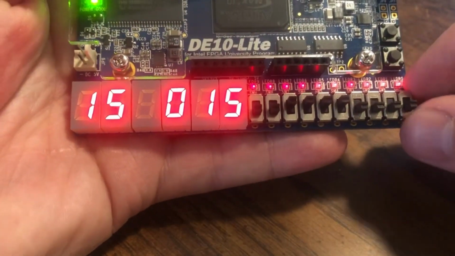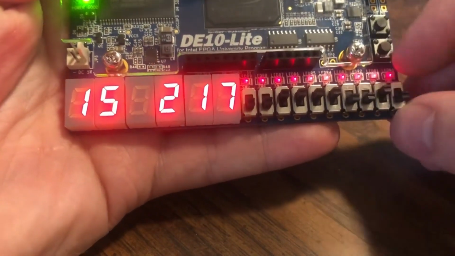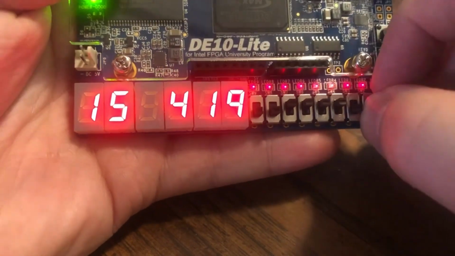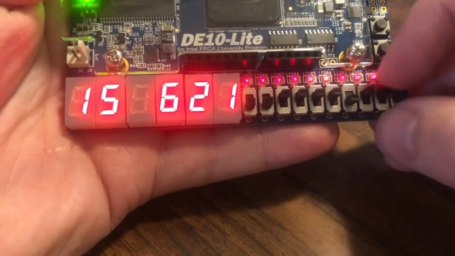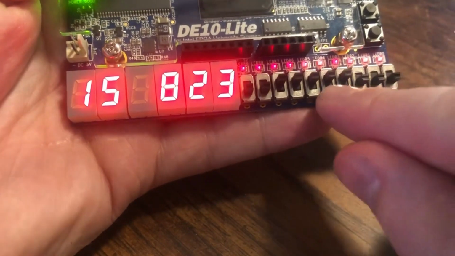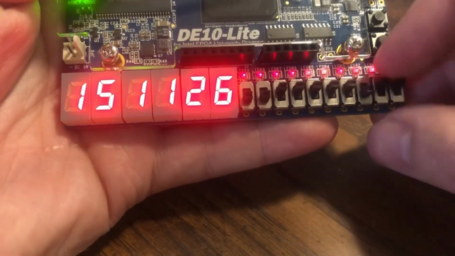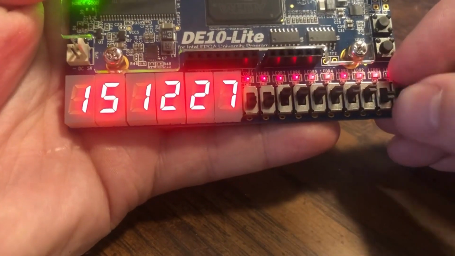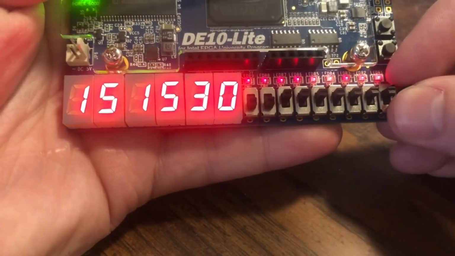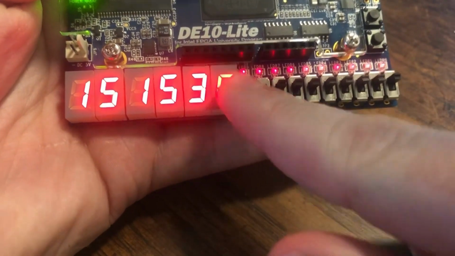So let's just count up and we can watch it go to 31. 16, 17, 18, 19, 20, 21, 22, 23. You can see 8 there. 24, 25, 26, 27, 28, 29, 30. And where did we get 31? Our carry in. There we go.